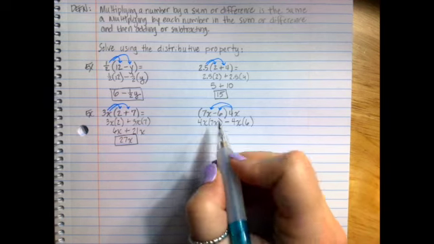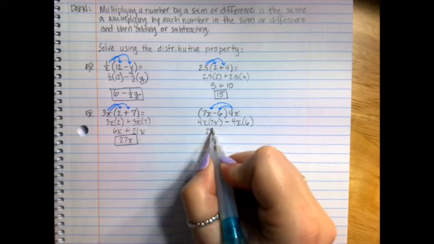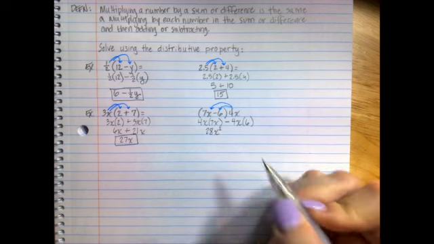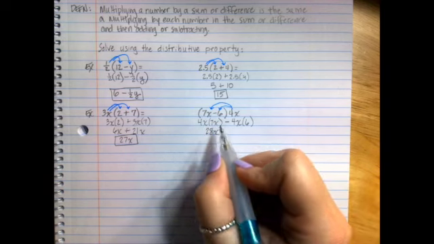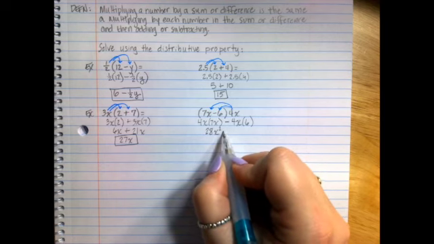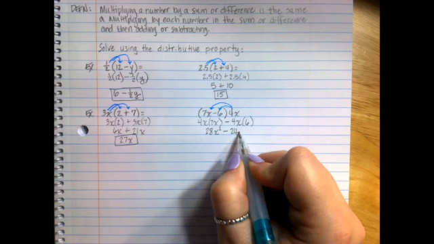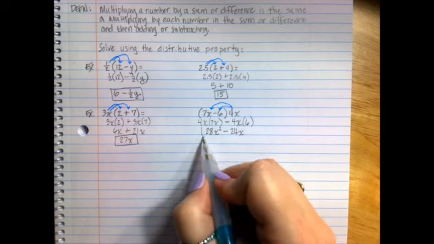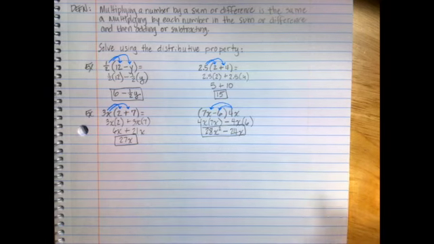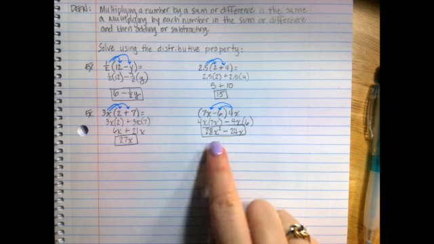So 4x times 7x will give me 28x squared, okay, because x times x is x squared, minus 4x times 6 gives me 24x. That's as far as I can take it. I can't go any further because these are not like terms.